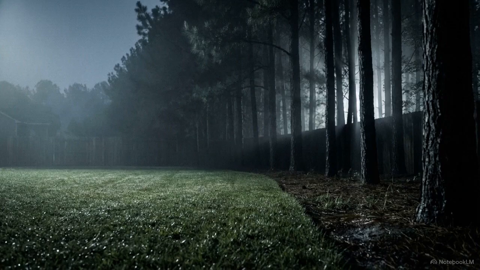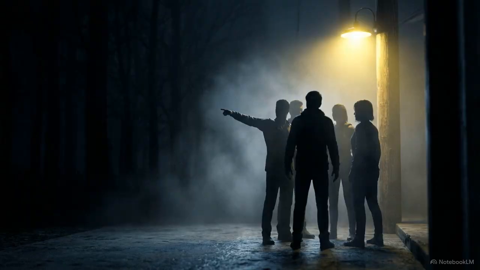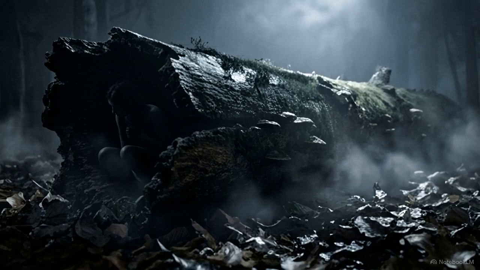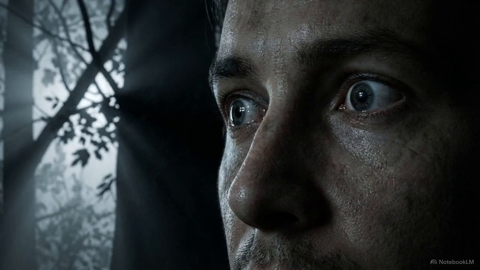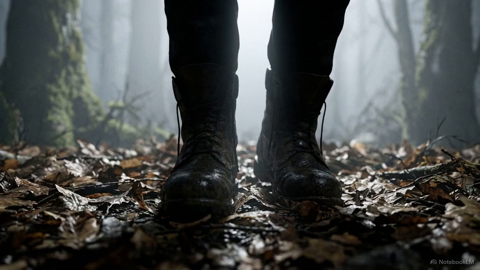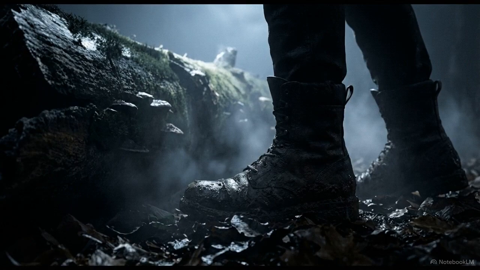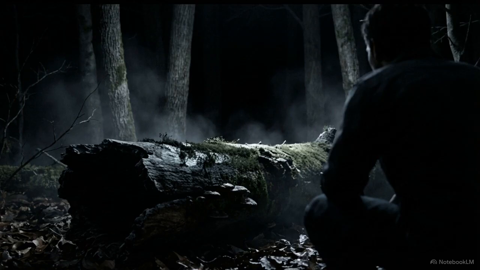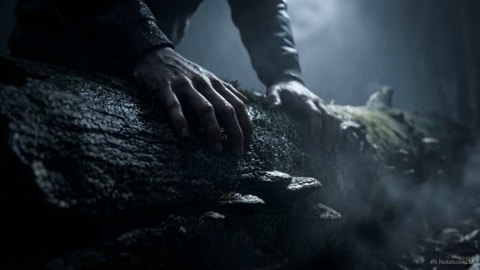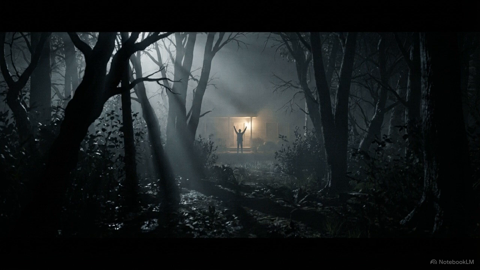On the edge of a dense stretch of woods, a group of 14-year-olds set their limits and began a night game. One boy took his spot behind a fallen log. He stayed perfectly still, listening to the crickets and the wind, until he heard heavy, rhythmic footsteps approaching him in the dark. The footsteps stopped just a few feet away. From the shadows, a low voice began whispering, too soft to make out the words, but close enough to be human. The boy stayed hidden until the seeker called the round over.